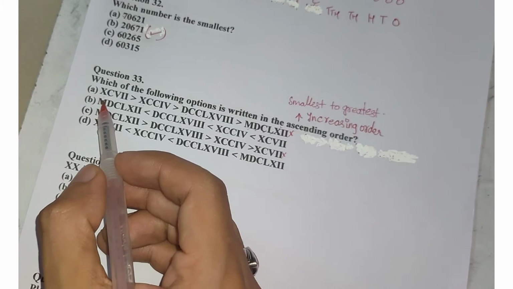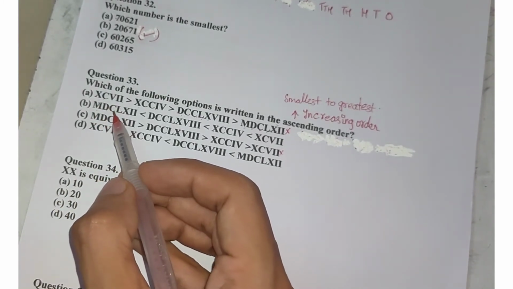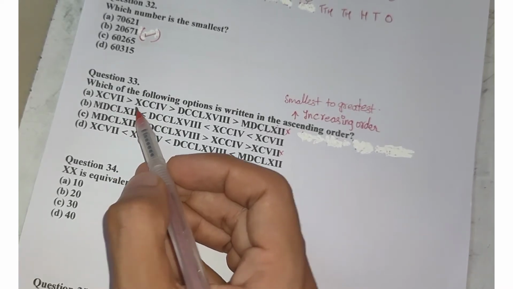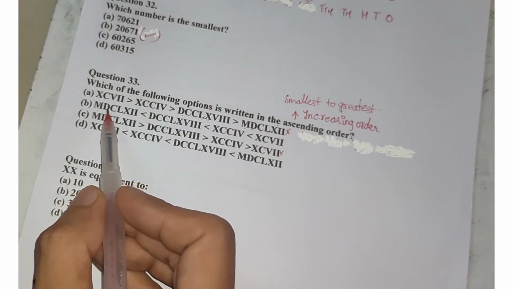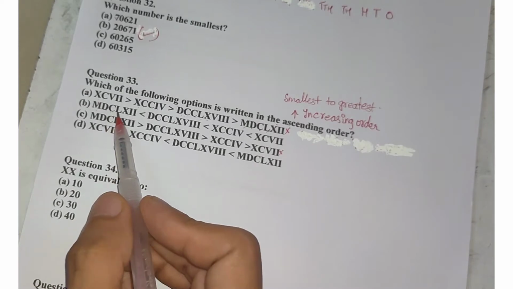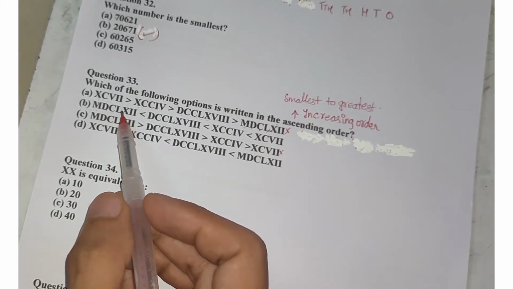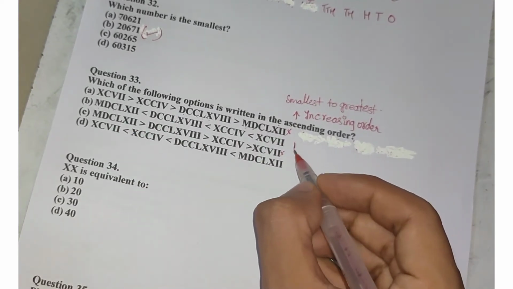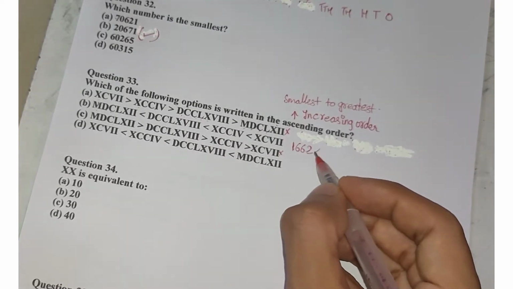Now M represents 1000, D represents 500, C represents 100, L is for 50, X is 10 and the 2. If we add up all the things, that is 1000 plus 500, 1500 plus 100, 1600 plus 50, 1650 plus 10, 1660 and 2. So it becomes 1662.